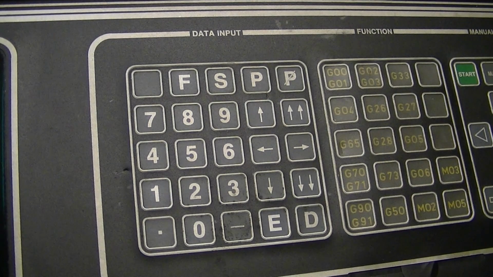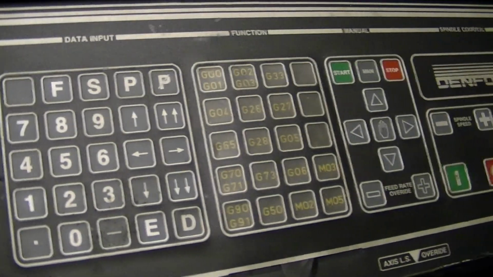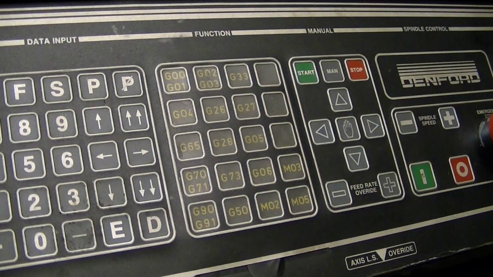You can see that there's a data input section, which is just a numeral pad with a few other features on it. Double arrows up, double arrows down, page insert and page remove. You then move over to the function keypad, which at the top left is G00 and G01, and the bottom left is G90, G91, so that's for absolute or for incremental programming.